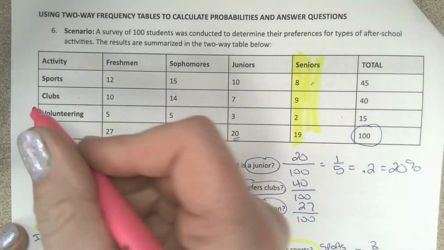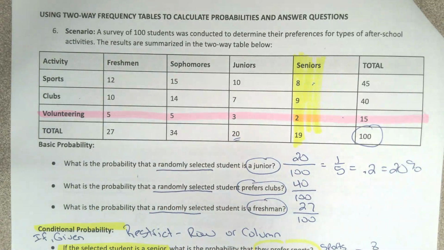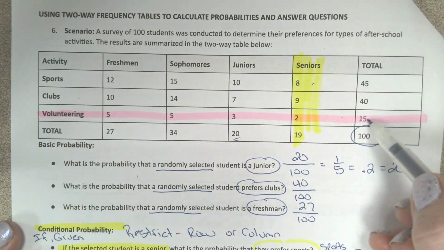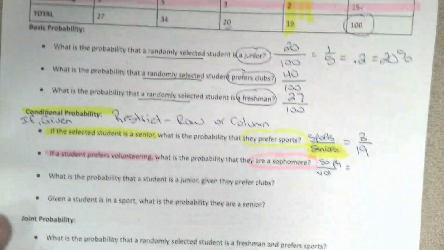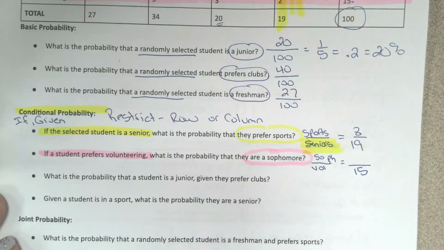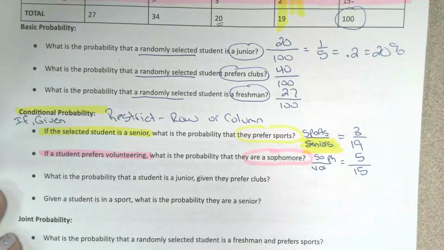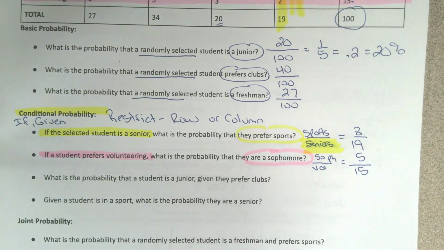On this one, the volunteering is a row. There were 15 people that prefer volunteering, so that is my denominator. And when you look back up, there are 5 sophomores that prefer volunteering.